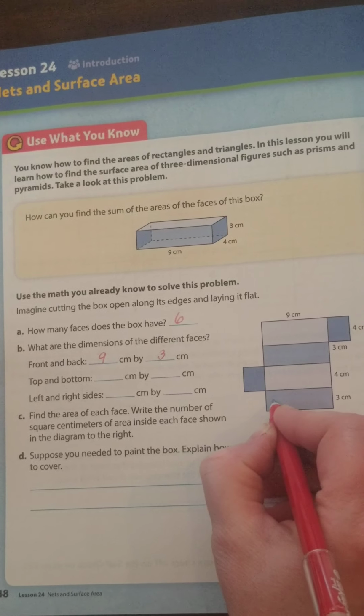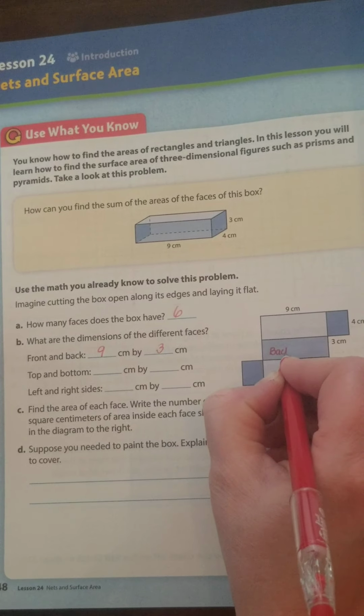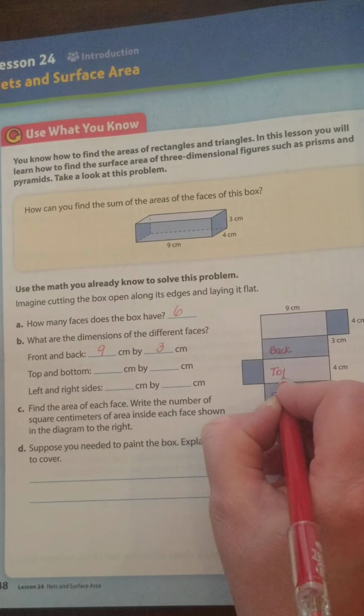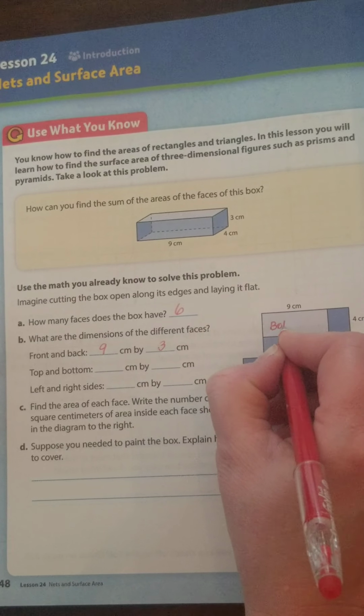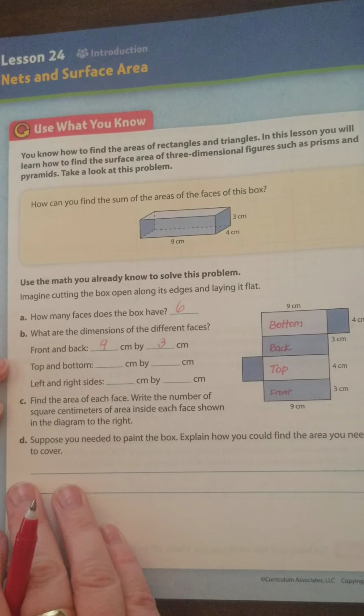Now let's do the top and bottom. In fact, I'm going to write front right there, real tiny. And back, just for my benefit. You can write that for yourself too if it's helpful. And then top there and bottom. Just helps me to understand where things are at. All right, so the top and bottom.